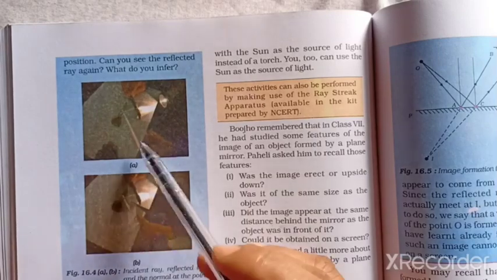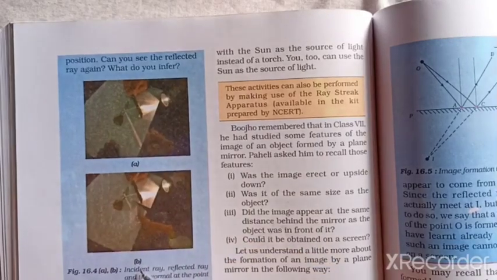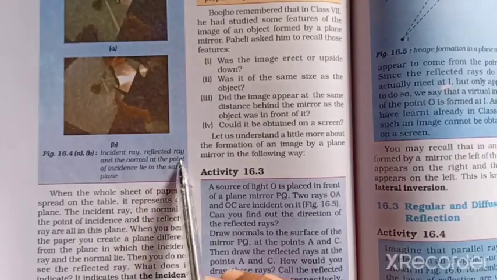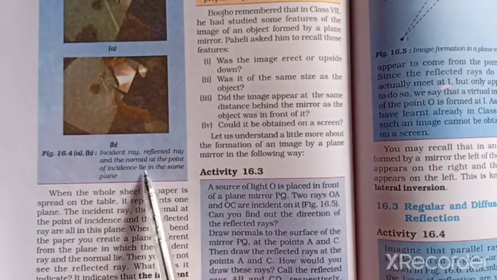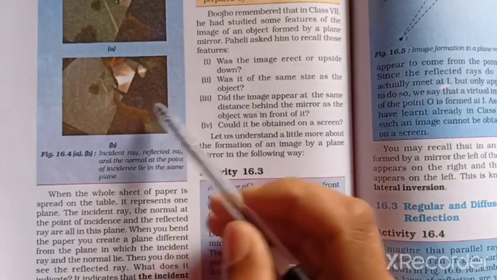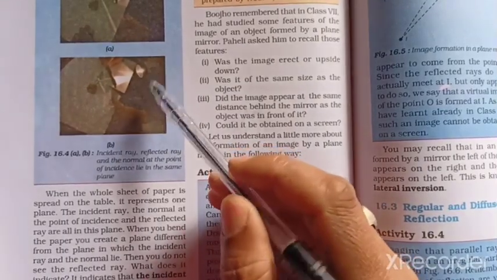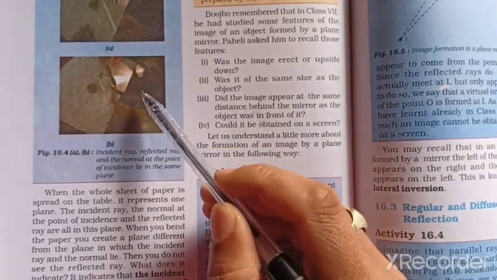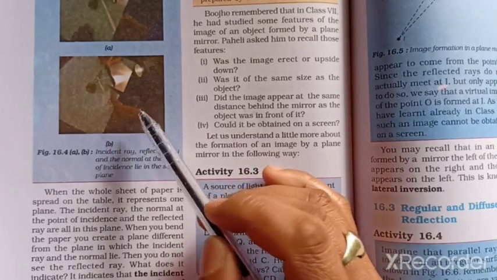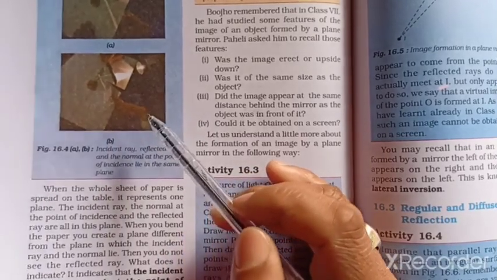Here is figure number A. This is figure number B, and the incident ray, the reflected ray, and the normal at the point of incidence lie in the same plane. So here, the incident ray, the reflected ray, and the normal at the point of incidence will all lie in the same plane. So this could be one of the laws.